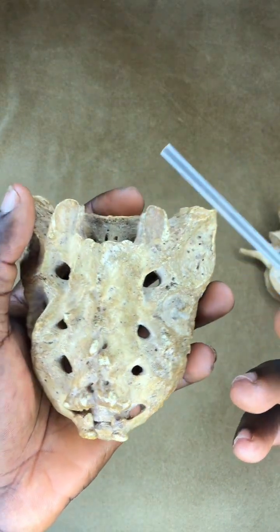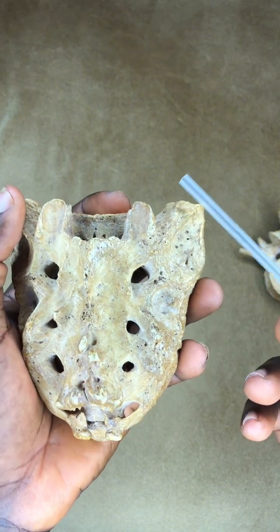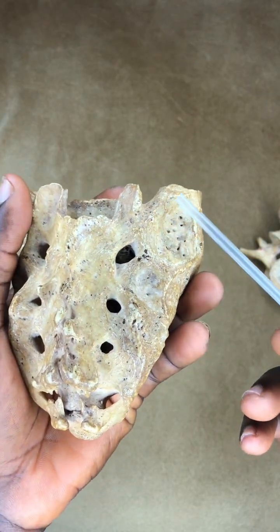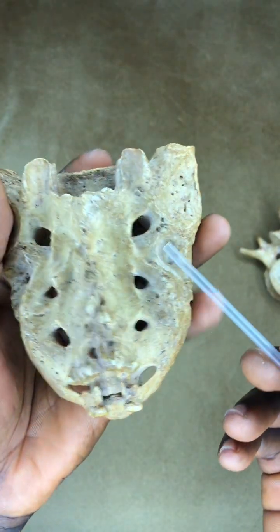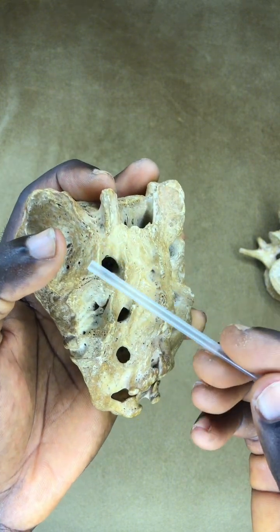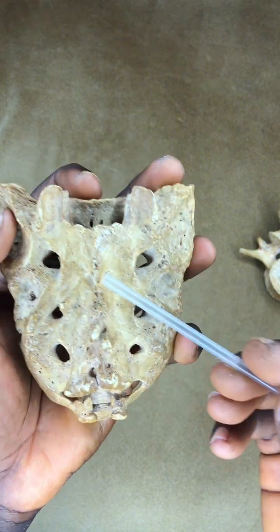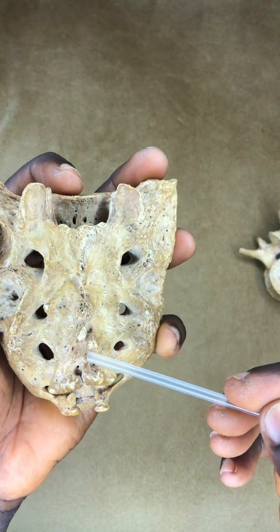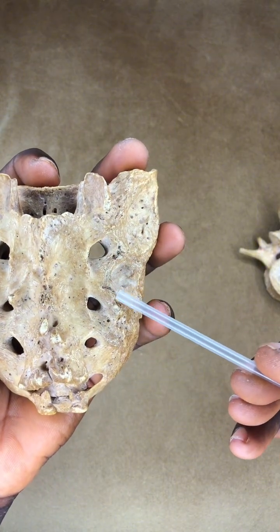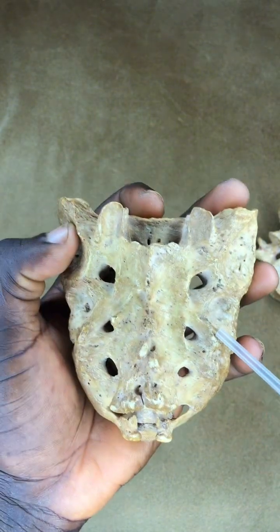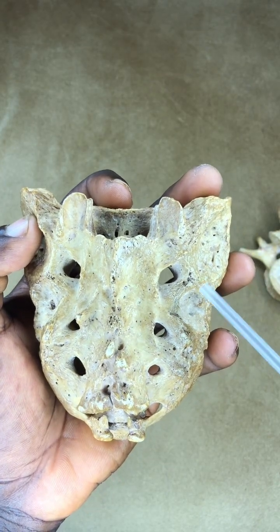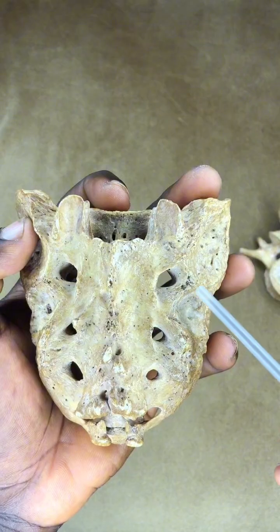Now, the next is the lateral sacral crest. Look at the lateral sacral crest here. It's the most lateral. You can see it. This is the central sacral crest or the medial sacral crest, and this is the intermediate sacral crest. Why is this the lateral sacral crest? This lateral sacral crest is formed by the fusion of the transverse processes of the five fused sacral vertebrae. That is how it works.